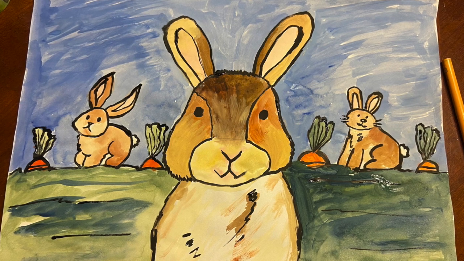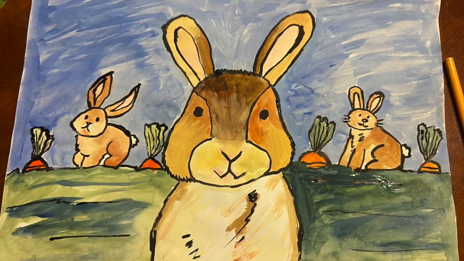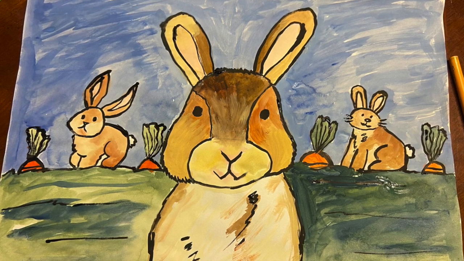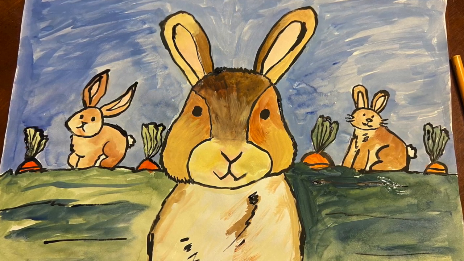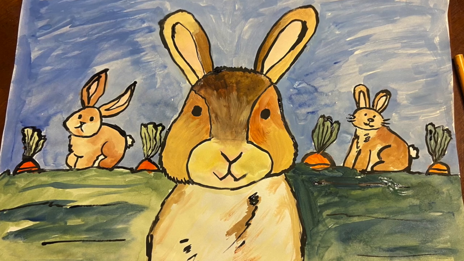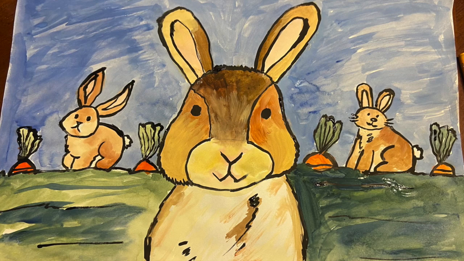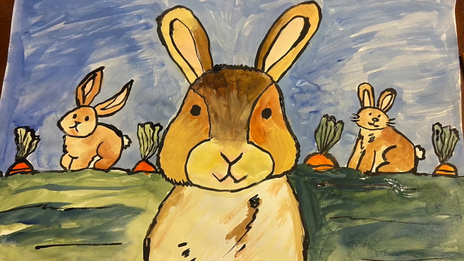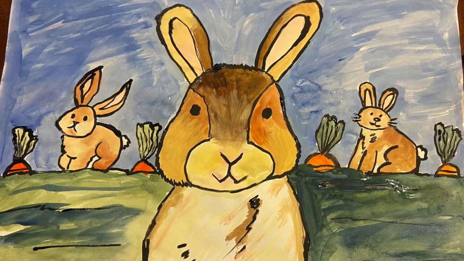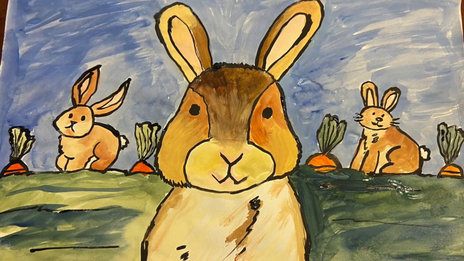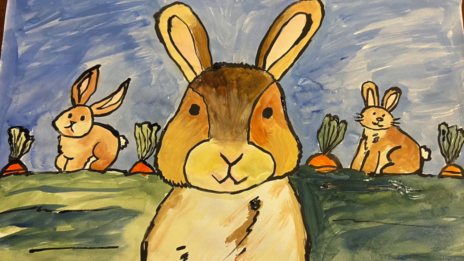And even on my bunny, I've mixed some different shades of brown. So I have some dark brown, I have some more yellow brown, I have some more white brown. So the bunny's not just one color. He has some tints, which is mixing white with a color, and he has some shades where it's mixing black with a color. Once I finished, I have outlined with my black paint.